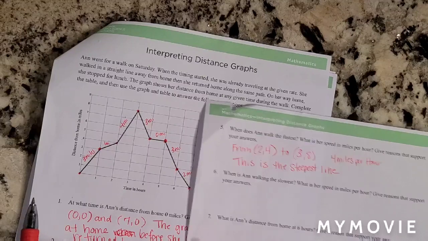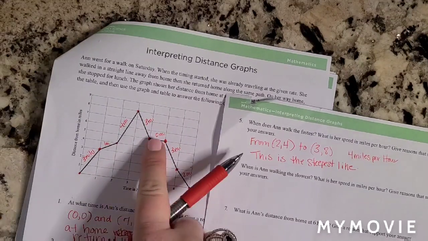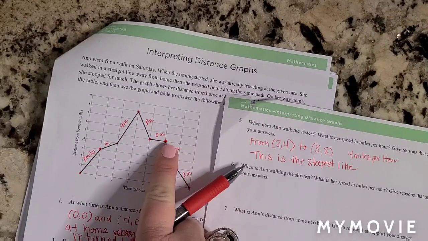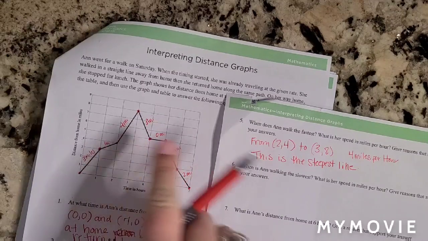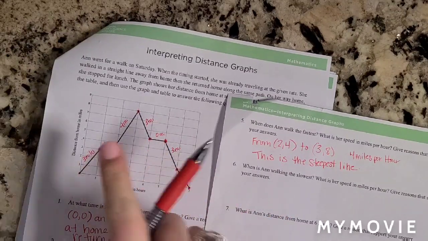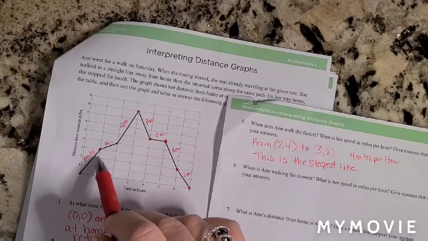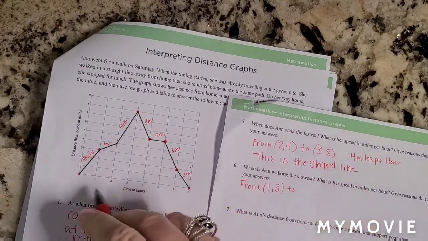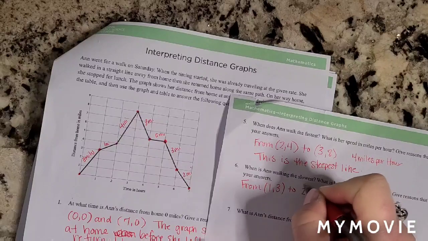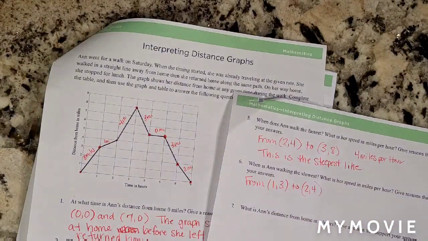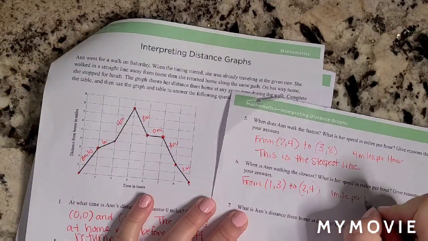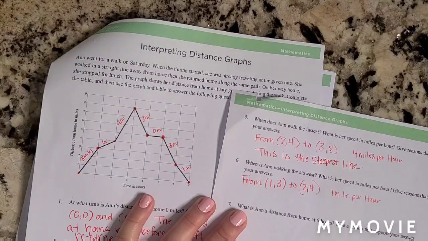When is Anne walking the slowest? Well, we know it won't be this one. The reason I know that is because she's not walking here. She's standing still. So I need to look at one of these smaller lines, and it's going to be here, from 1, 3 to 2, 4. What is her speed? 1 mile per hour. And this line is the least steep.